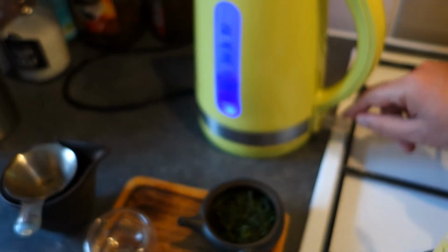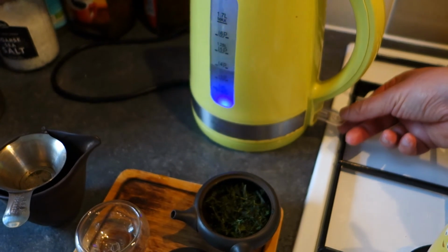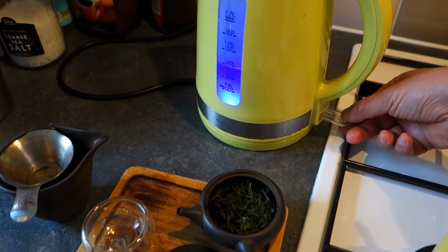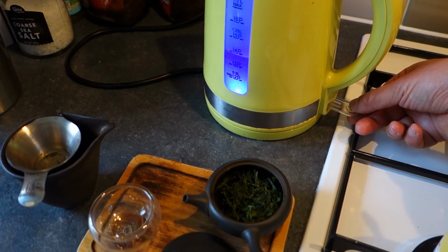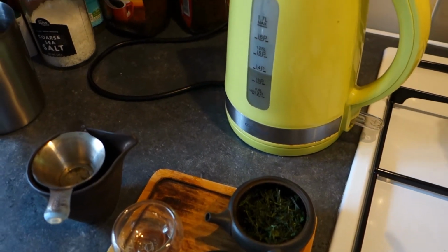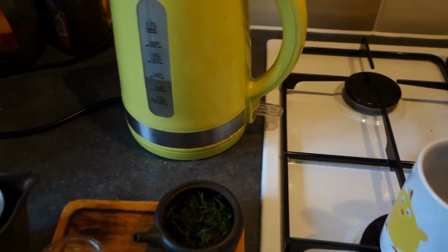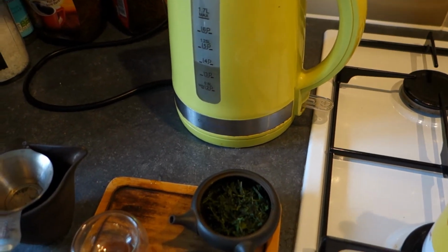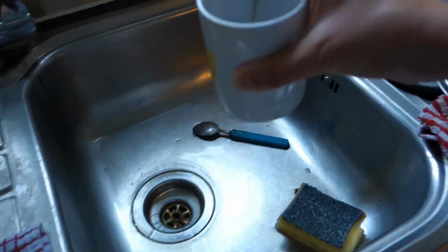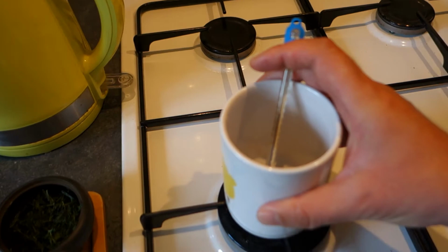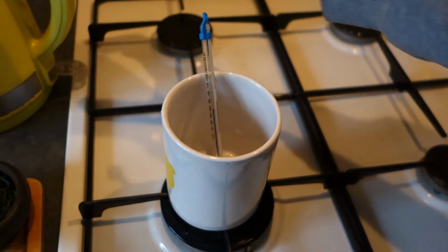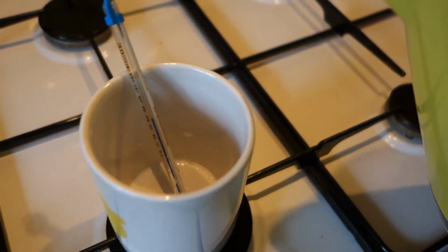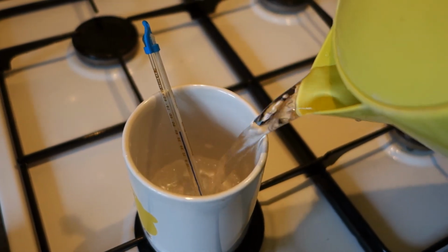So I increase the temperature a little bit. Just a little bit. There. Let's pour this water away. I know this is a waste. I normally don't waste it, right? But I just want to make sure that the mug is warm enough. Let's see what happens now.